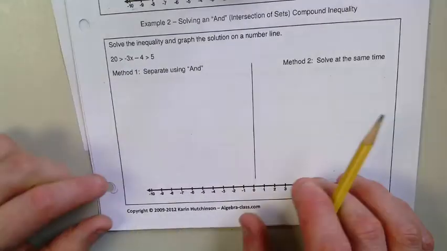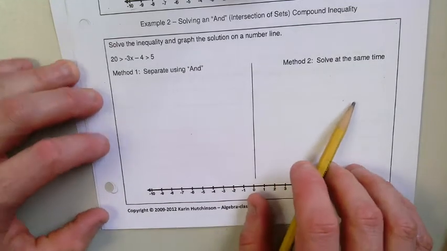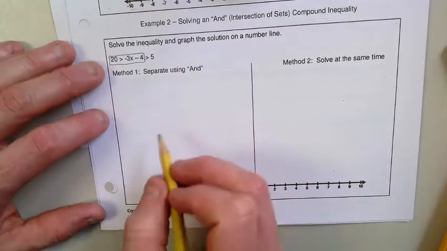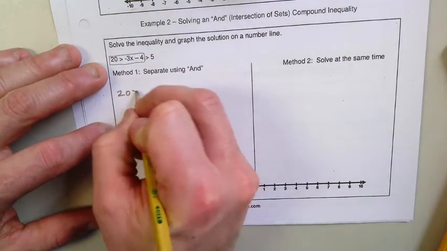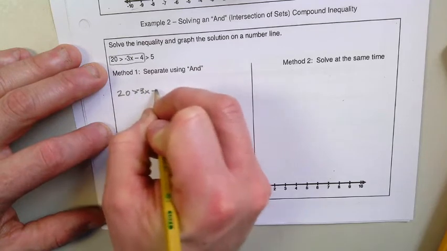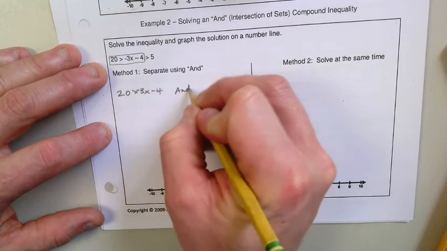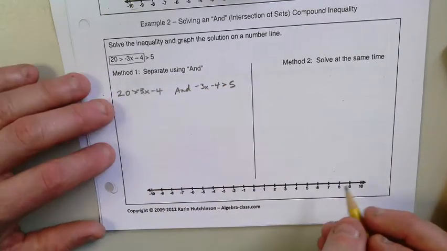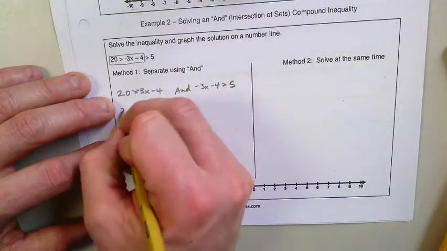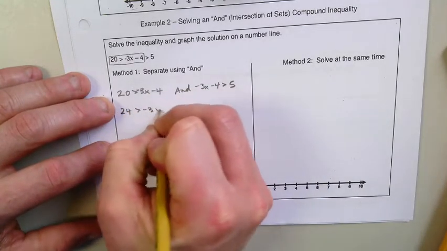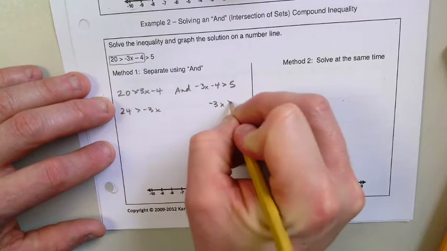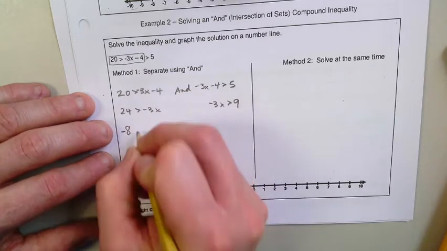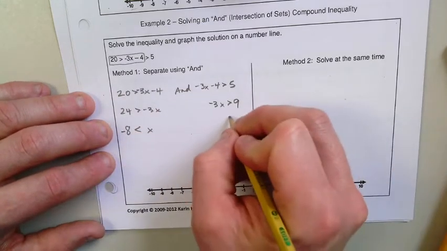Example number 2. This is the one I wanted to make sure that you saw. Remember, this is an and statement. You can go ahead and break this up independently. So you could say 20 is greater than -3x minus 4, and -3x minus 4 is greater than 5. Now, if I go ahead and add 4 to both sides, and divide by -3, make sure you flip the inequality.